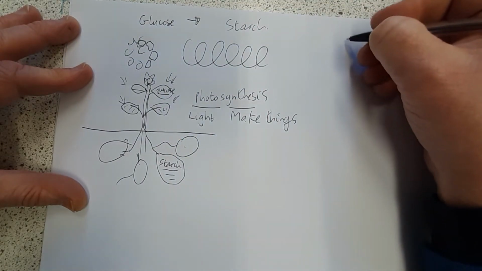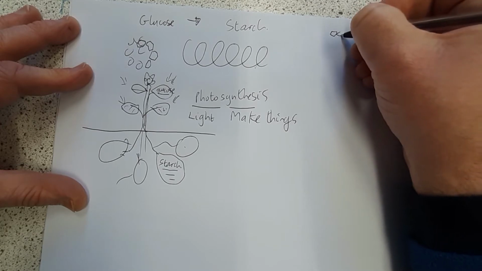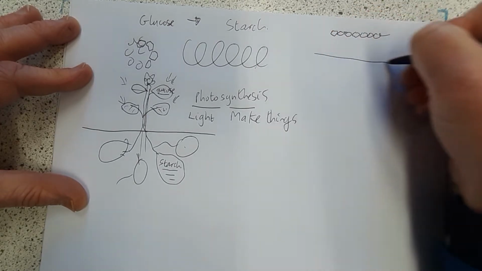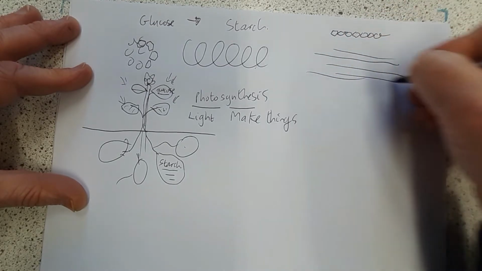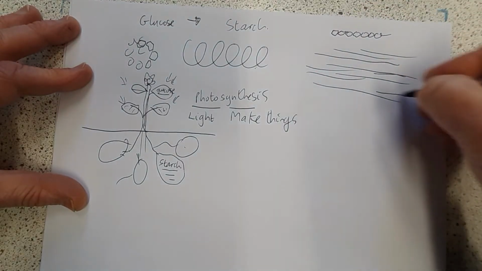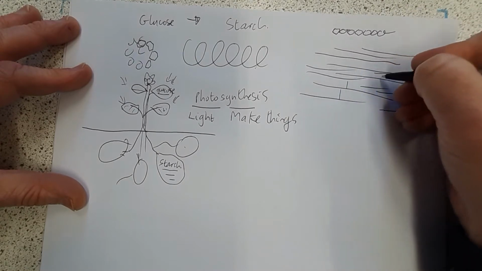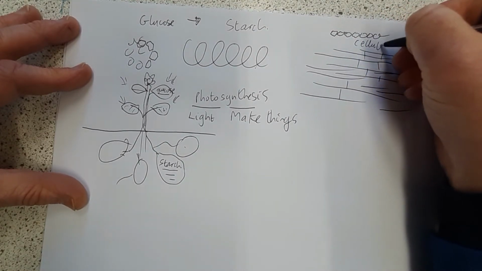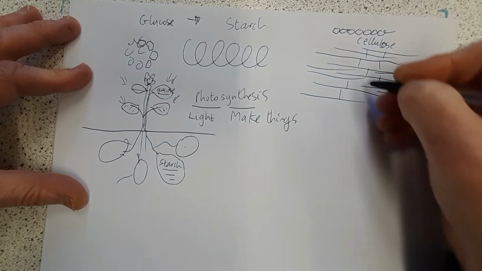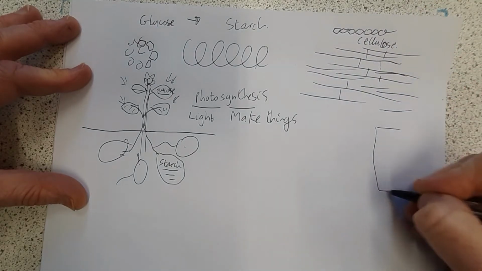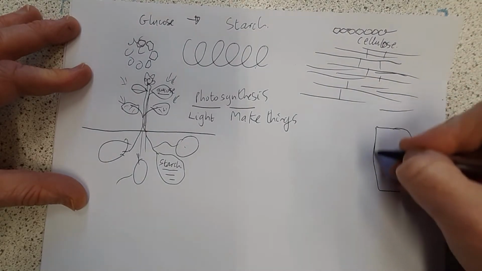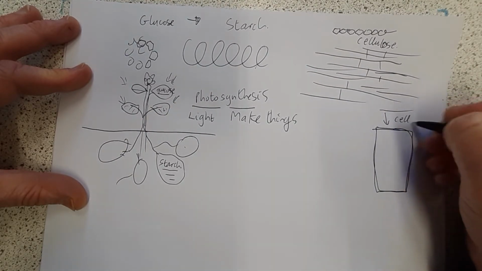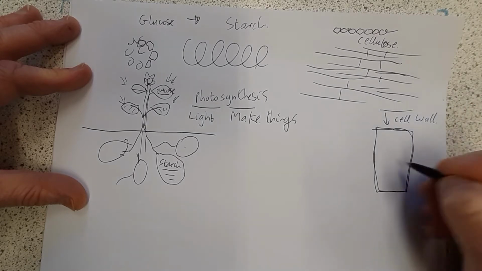It can also turn this glucose, so glucose here can turn into starch, but glucose can also be turned into, you can join them in a different way, the glucose molecules. They make straight lines like this. So they make nice long fibres like this, which can lie neatly next to each other. And they can link together. And this is called cellulose. And this is, if you remember when we looked at a plant cell, we had the cellulose cell wall. Okay, that's what the cellulose cell wall is made from.